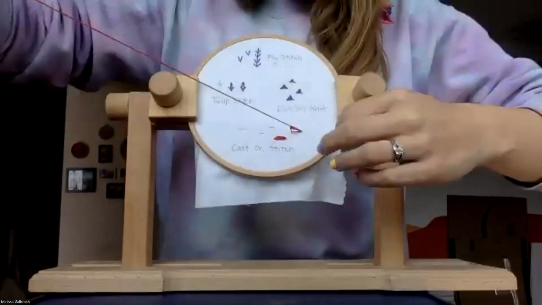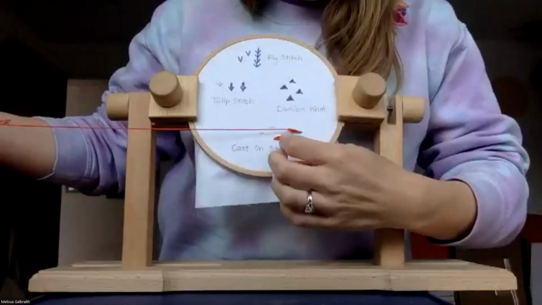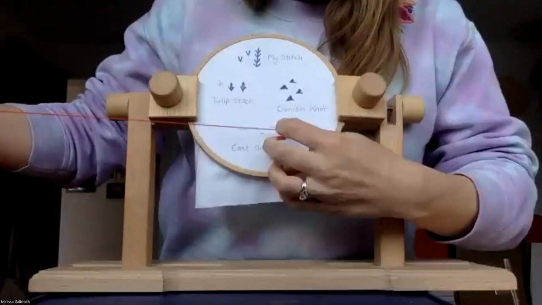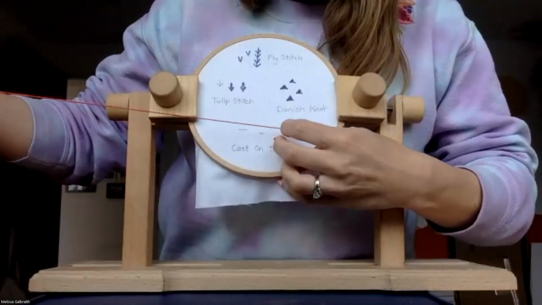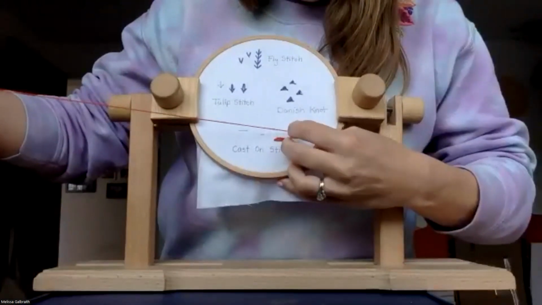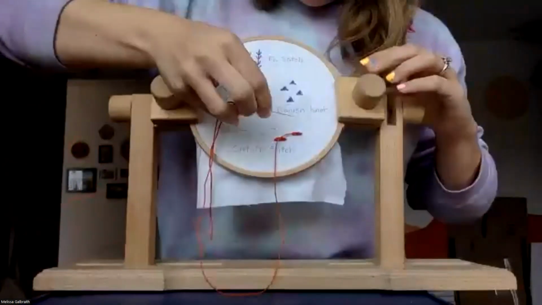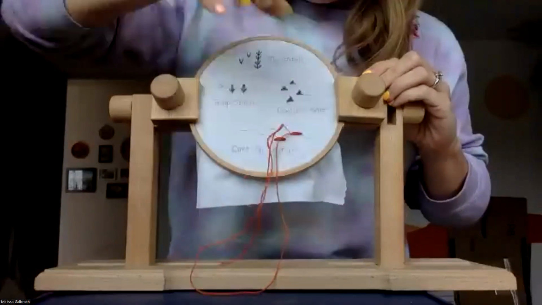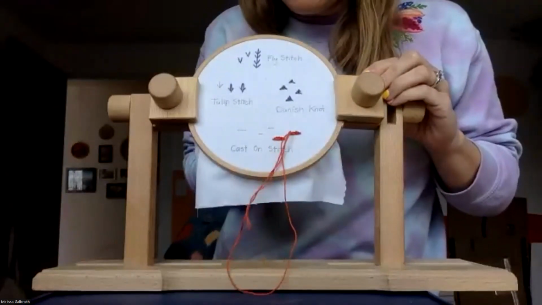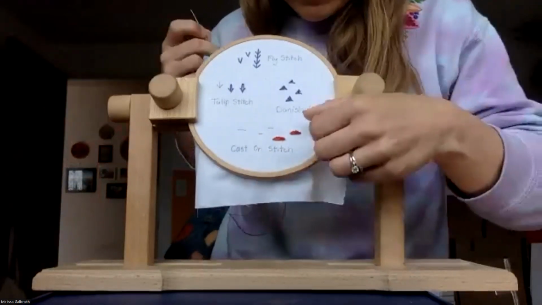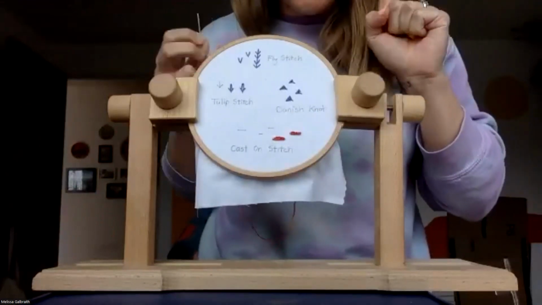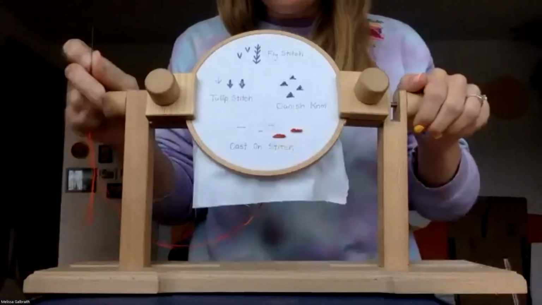And then we want to pull back towards the other side of our line and smush our cast on stitches down so they're flush with the fabric. And then we'll go back down at the end of our line, like so. And that is our cast on stitch as a straight line.